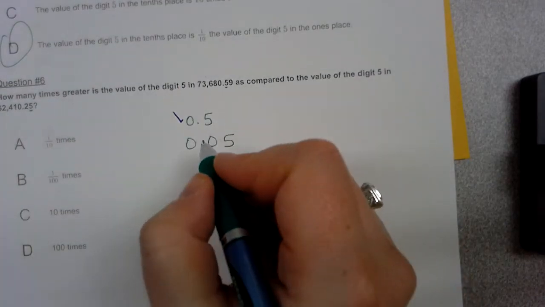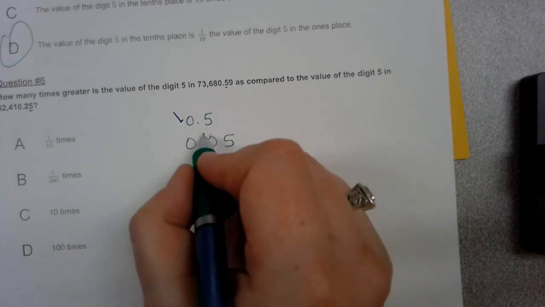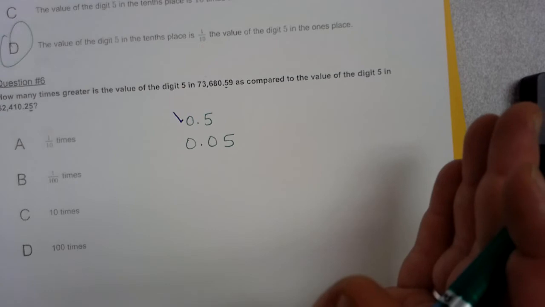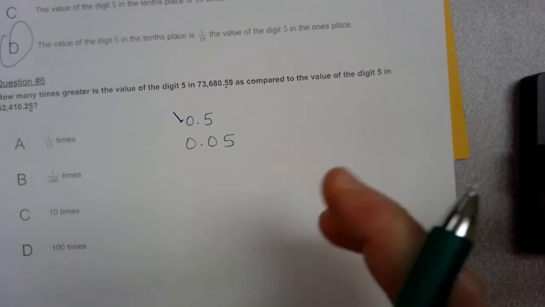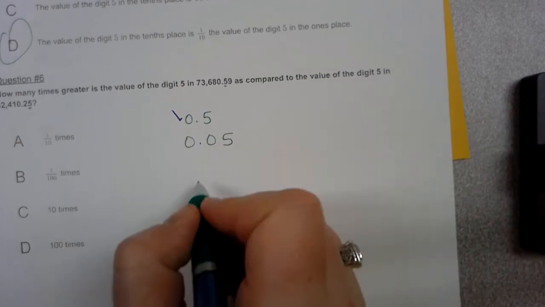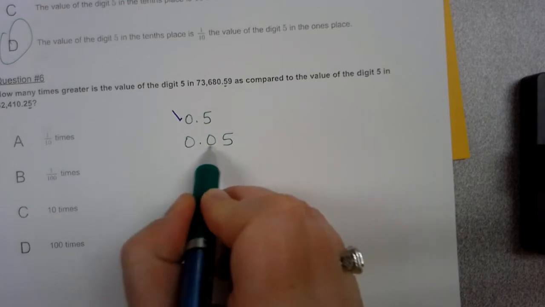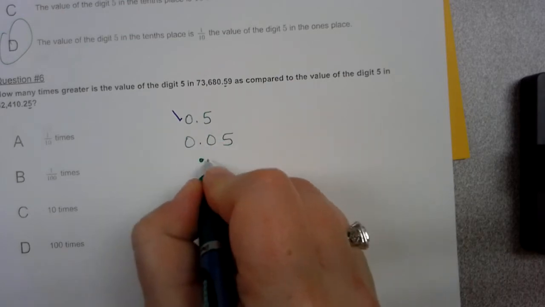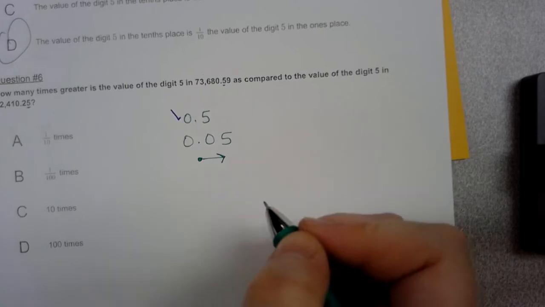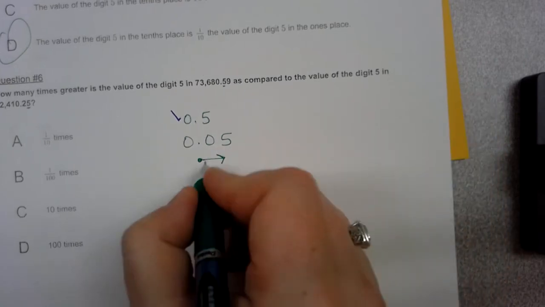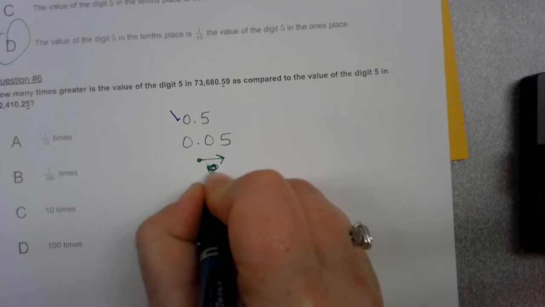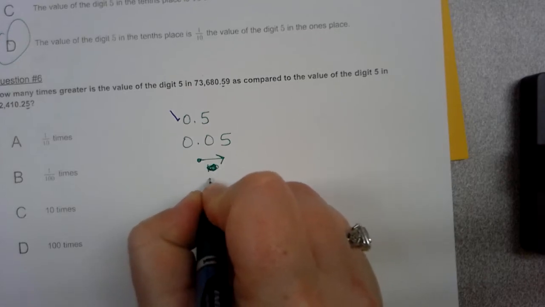So if we look right here, the best way for me to tell you to figure this out is to move your decimal. First, which way do we have to move the decimal to make this number right here equal 5/10? We have to move it to the right. That means you are adding, which means the number is going to get bigger.